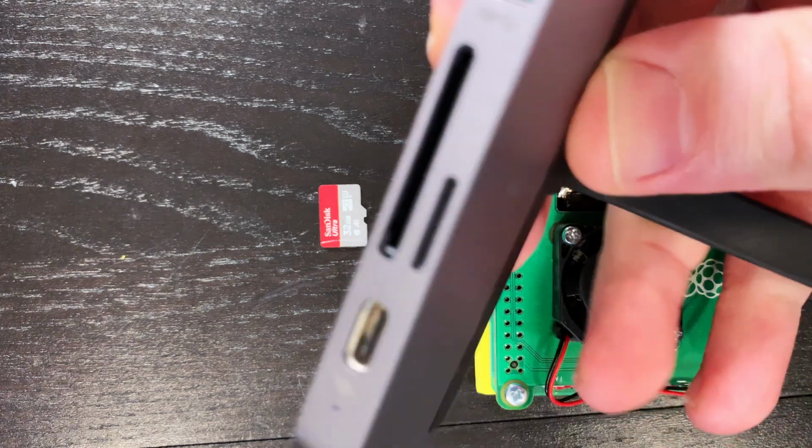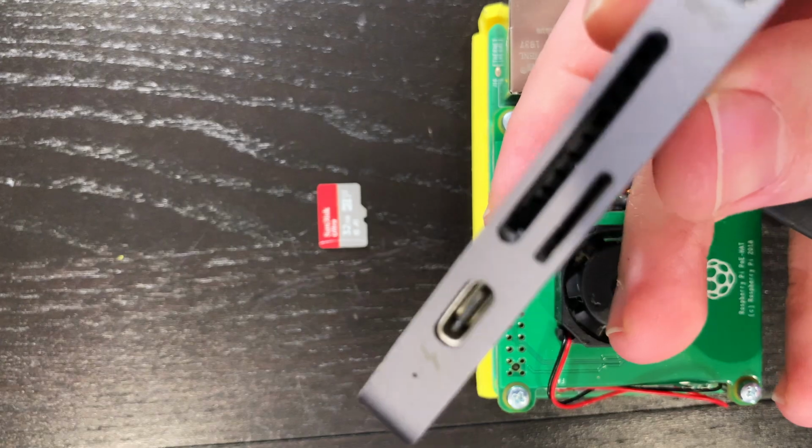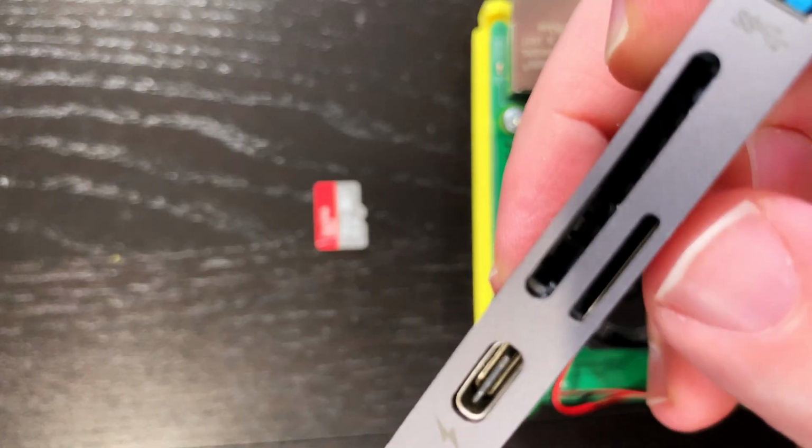You're also going to need a method to image the SD card, so an SD card reader, such as this Hyperdrive dock that I have here with the micro SD card slot. You're also going to need some imaging software, and for the purposes of this video, we're going to be following the instructions from the Home Assistant team and using Balena Etcher.